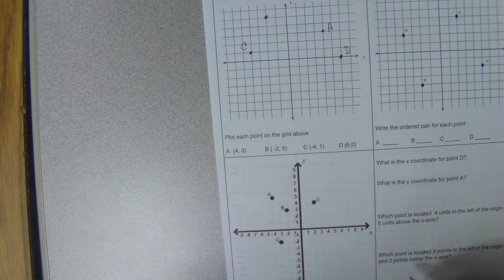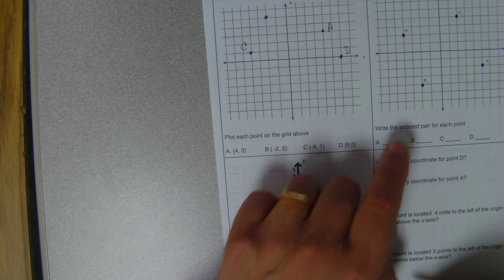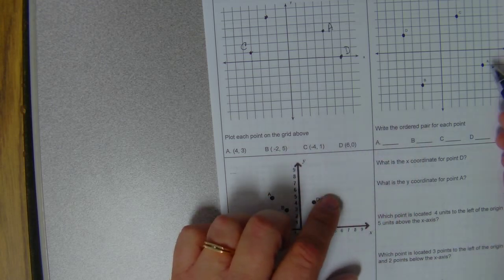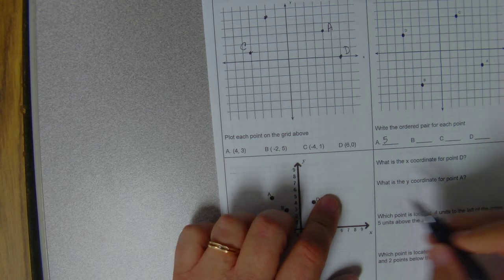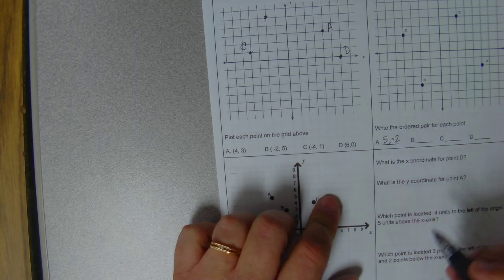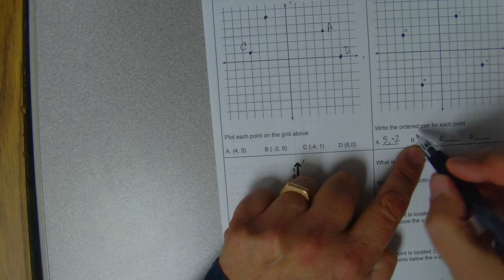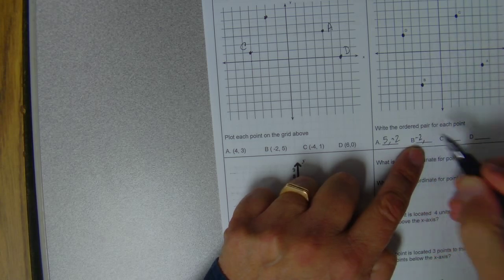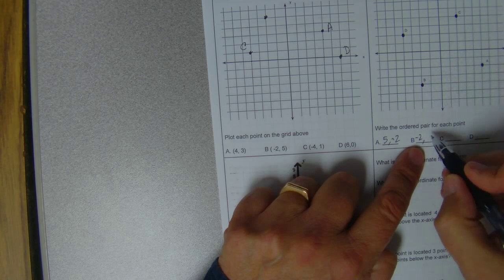Okay? Now let's write the ordered pair for each point. Let's start out with A. Where's A? Okay, so we know it's 1, 2, 3, 4, 5, and it's down 2, so that's negative 2. B. Well, it's negative 2 and down 1, 2, 3, 4.